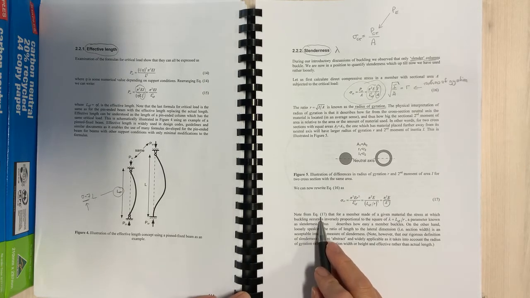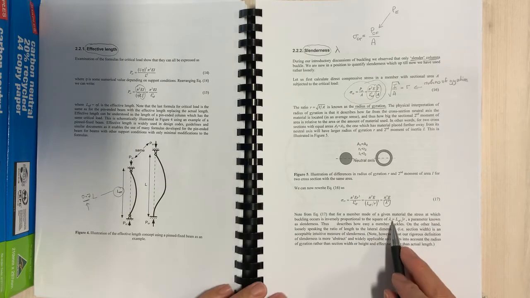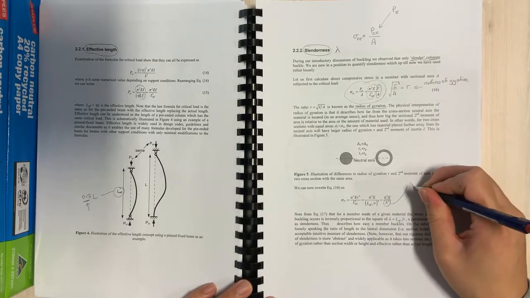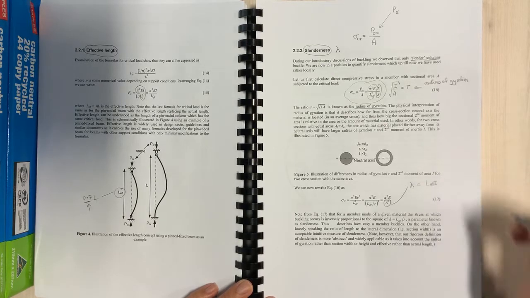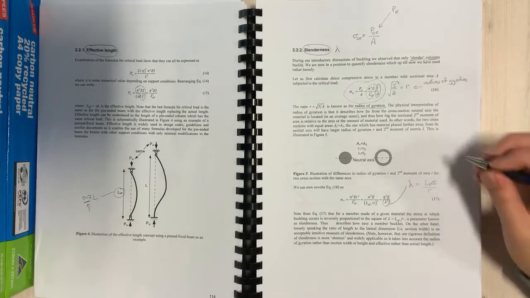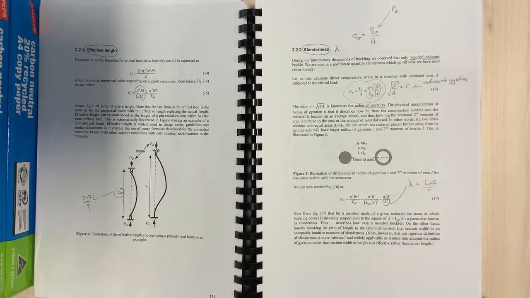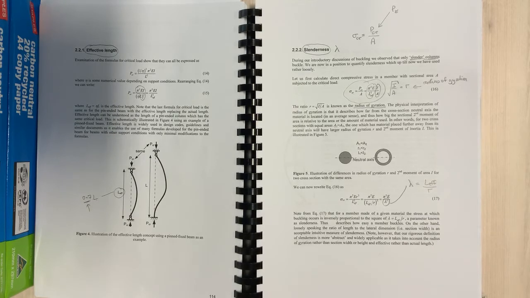So from this equation, we can see that the stress at which buckling occurs is inversely proportional to the square of lambda. Remember this lambda is similar to L effective, but it's L effective divided by r. So if you ask what the slenderness is, you first find your effective length in meters, and then divide that by the radius of gyration. Units of radius of gyration are also meters, and out pops a value of lambda, which is known as the slenderness.